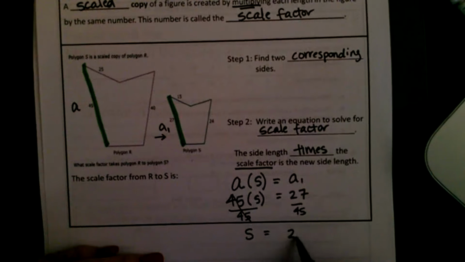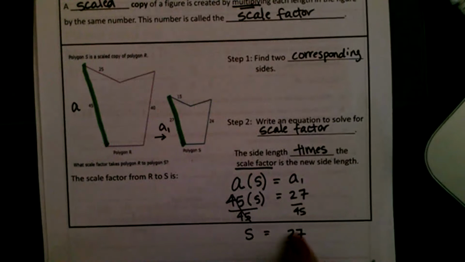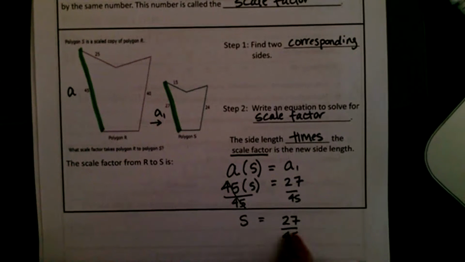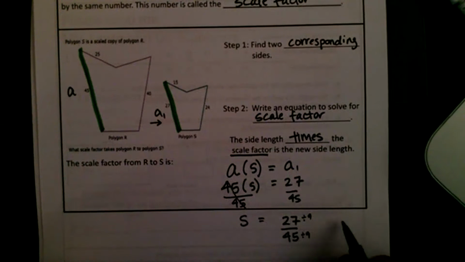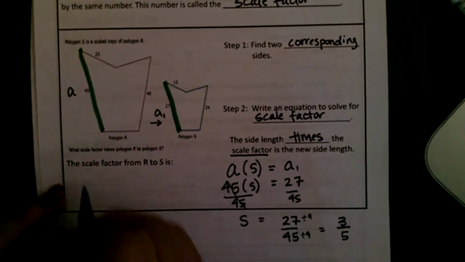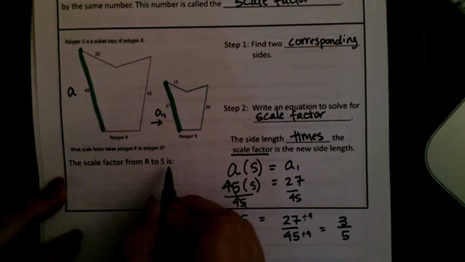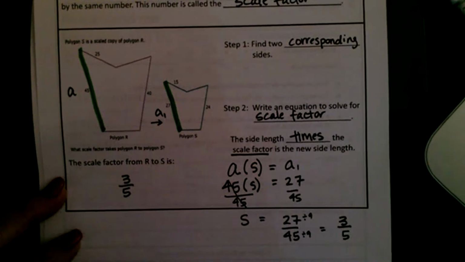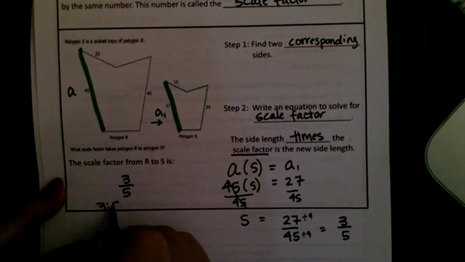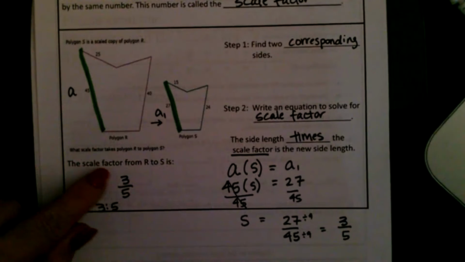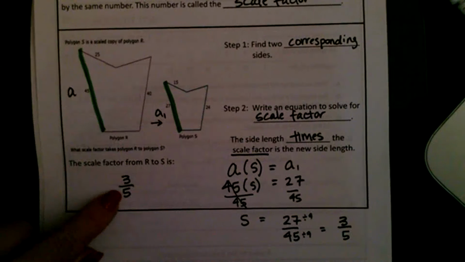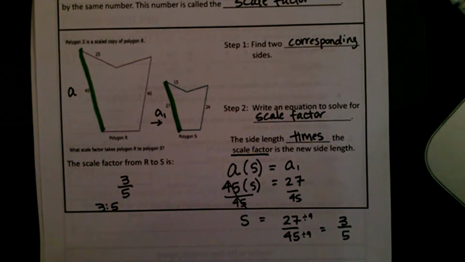S is equal to 27 over 45. Well, that can reduce. 9 can go into both of those, so I'm going to simplify it as my last step. I'm going to divide this by 9, divide this by 9. 27 divided by 9 is 3. 45 divided by 9 is 5. So the scale factor from R to S is 3 to 5. You could write it like this, 3 to 5. That's how we wrote it on the map. The scale factor from R to S is 3 to 5. It's a 3/5 factor.